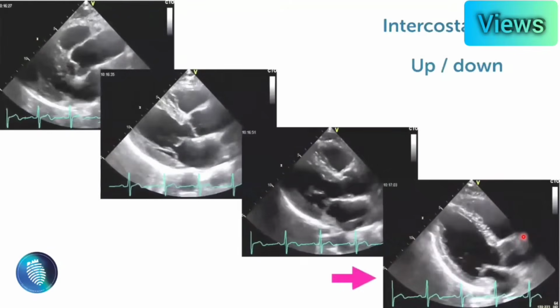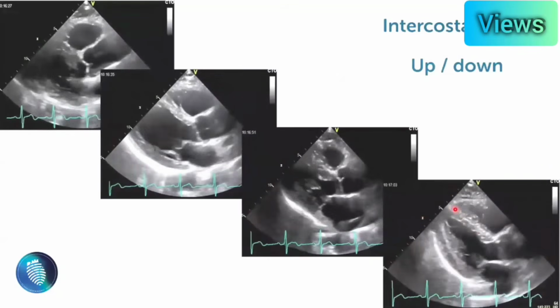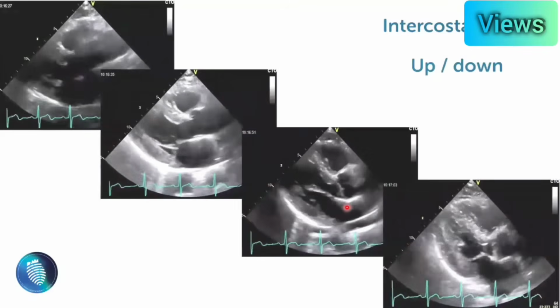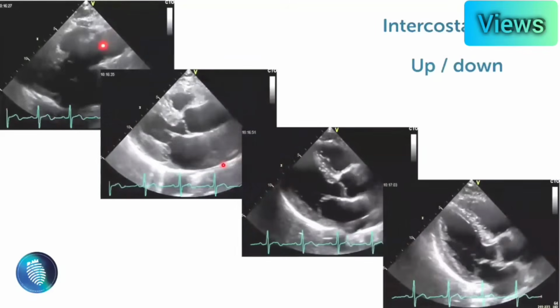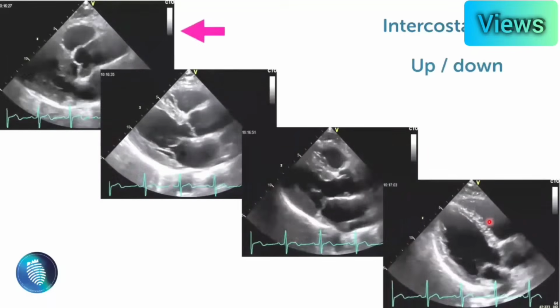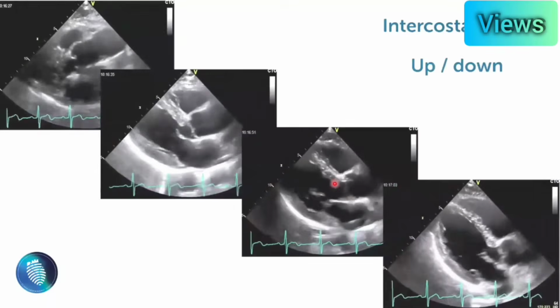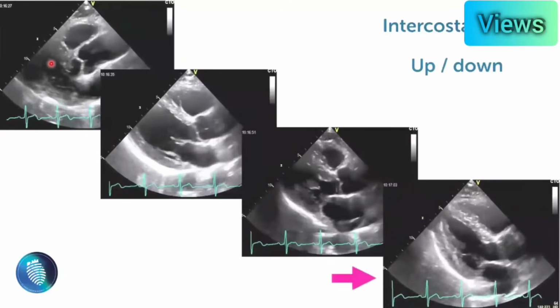So how do we correct this wrong view to the optimum view? If you notice the two videos in between, we are moving up and medially. By moving up, the septum starts to lie horizontal. The septum gradually becomes horizontal.